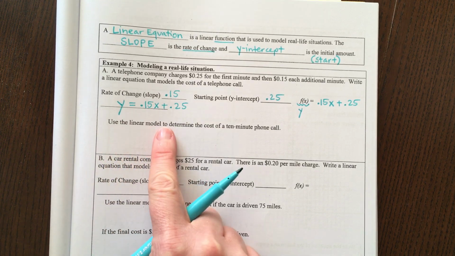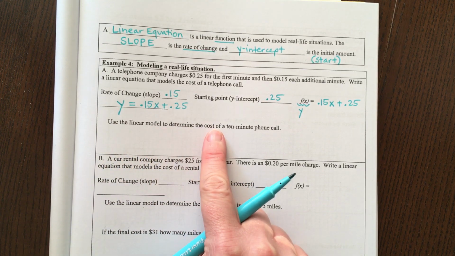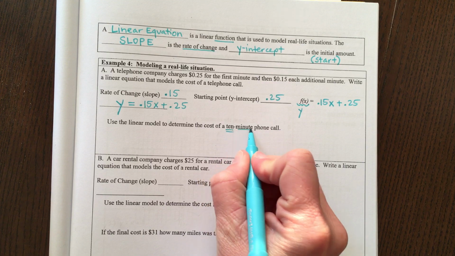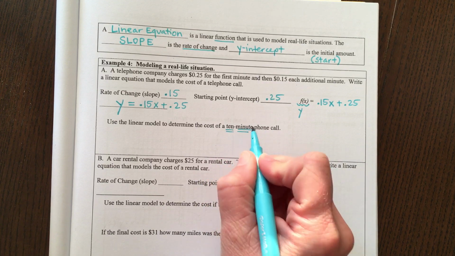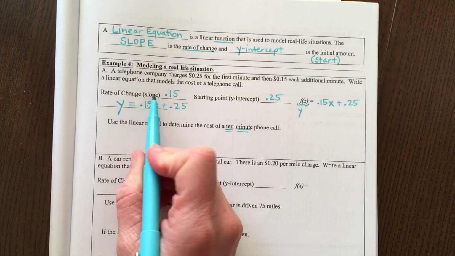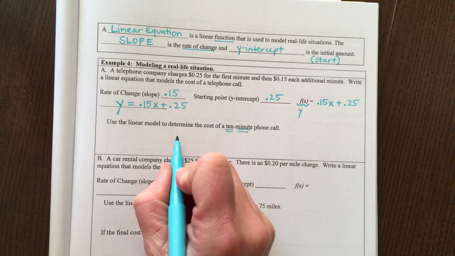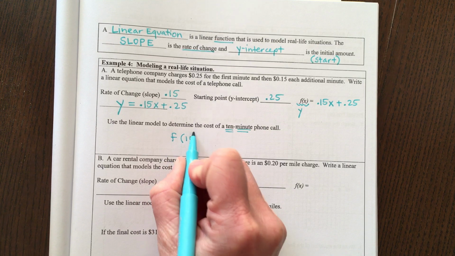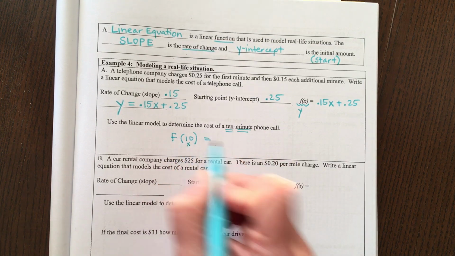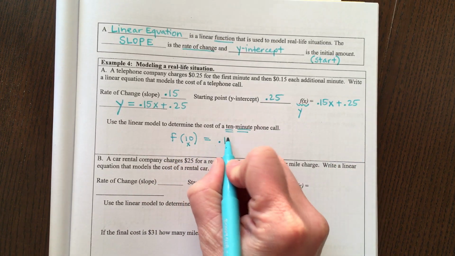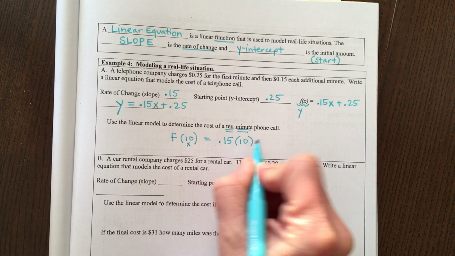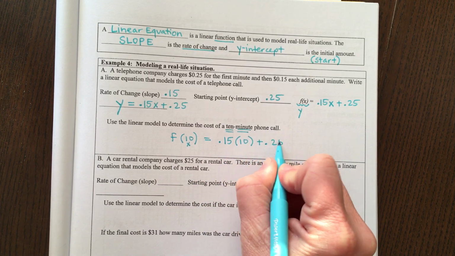Then it says use the linear model to determine the cost of a 10-minute call. Now 10 minutes is what I'm going to put in because my slope here is per additional minute. So per minute I want to put in here. So f of 10 minutes is going to be when I substitute 10 in for x. So 0.15 times 10 and then plus 0.25.